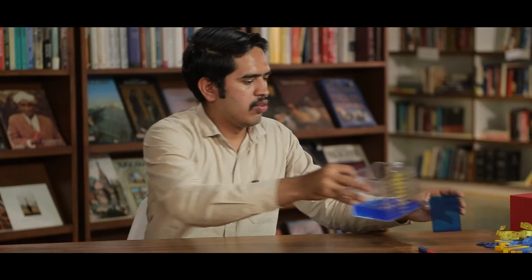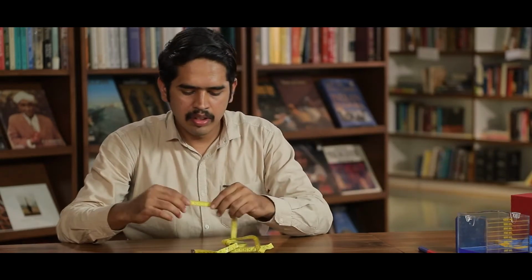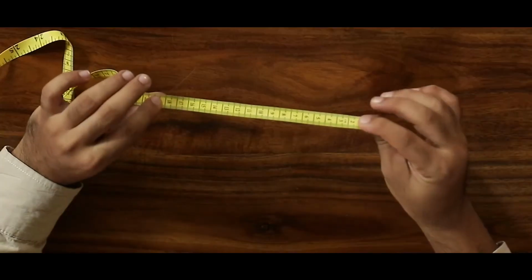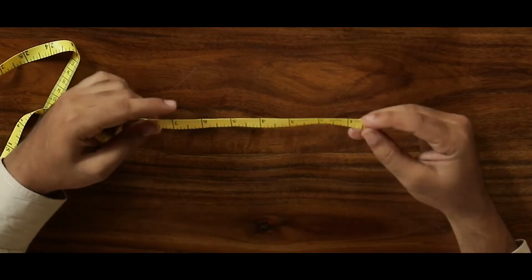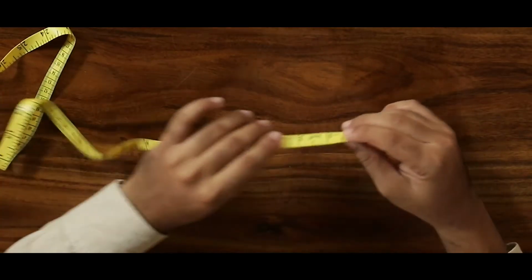We saw how to measure volume. Now, let us see how to measure length. For this purpose, I shall use the measuring tape given with the kit. Let us see how to use it. This tape has centimeters on one side and on the other side inches are marked.